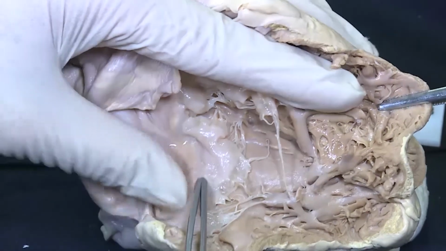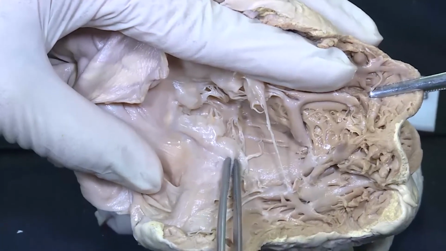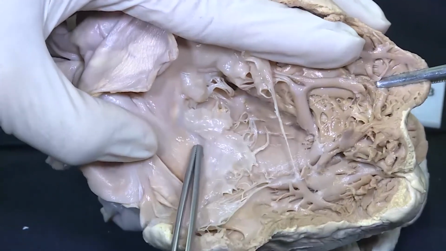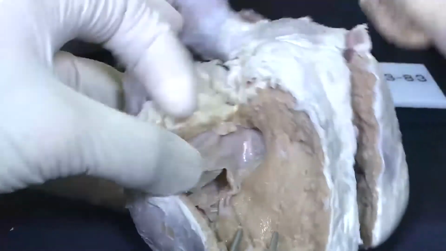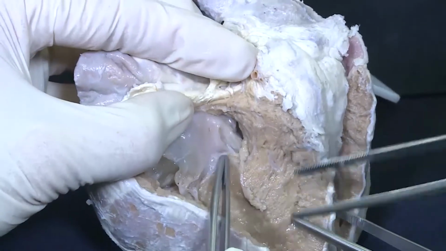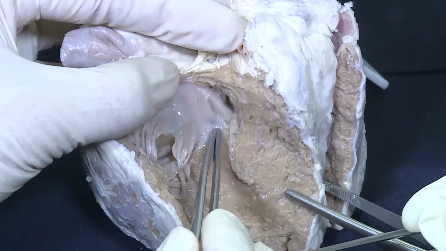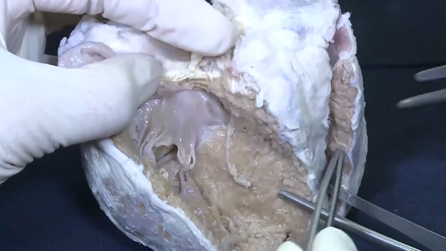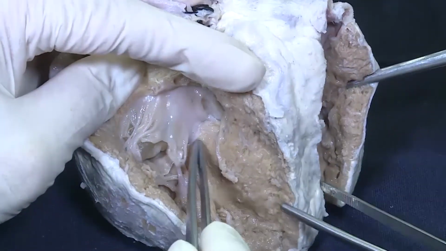But in corrected transposition, because it is a mitral valve, not a tricuspid valve, the attachment of the mitral valve is superior to the left-sided tricuspid valve. So in this heart the mitral valve attachment is higher, and if we pin this part, it approaches directly to the left atrium, and from the right atrium it is not possible to approach the left-sided right atrium without going into the left ventricular chamber.